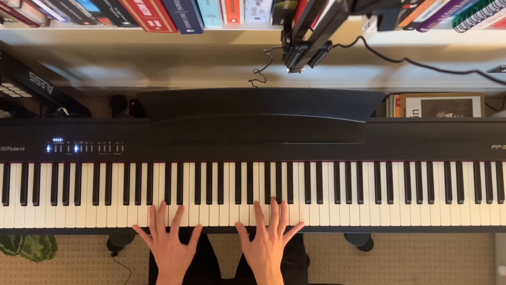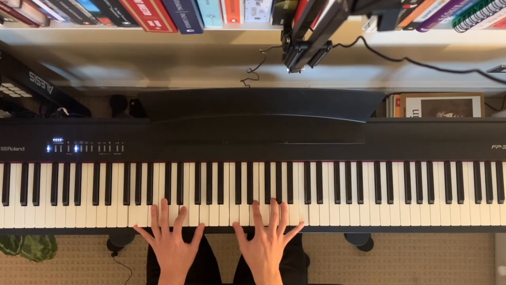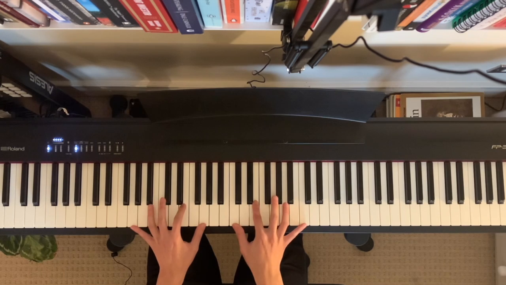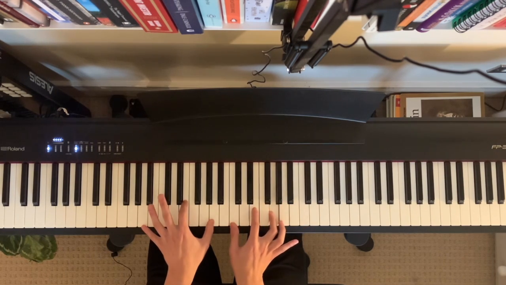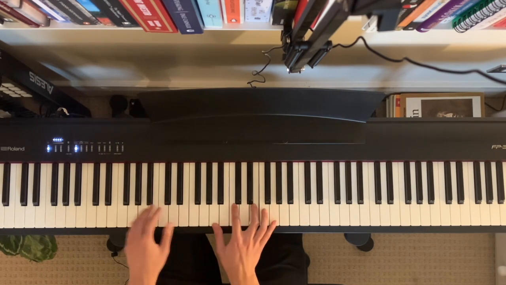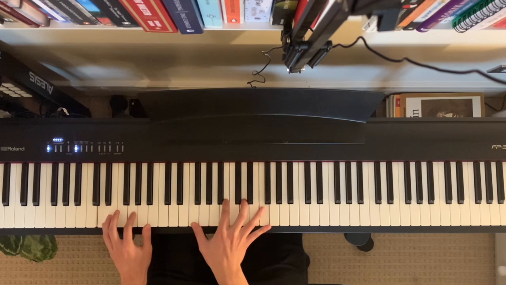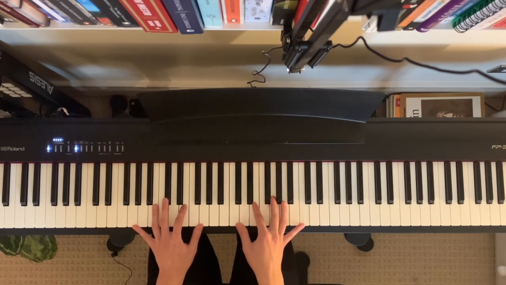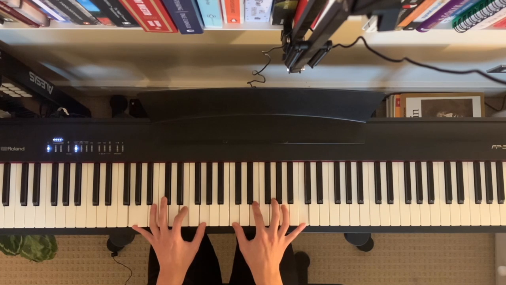Once again, if I want to increase the harmonic rhythm, I can harmonize each note there, and then we get another sort of circle of fifths.